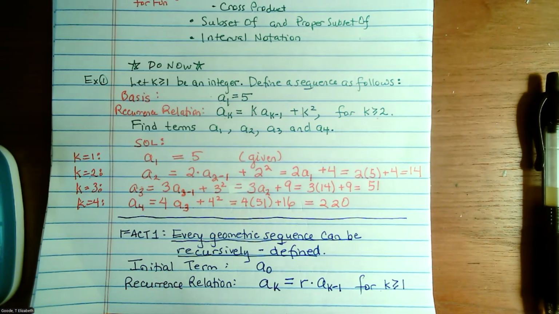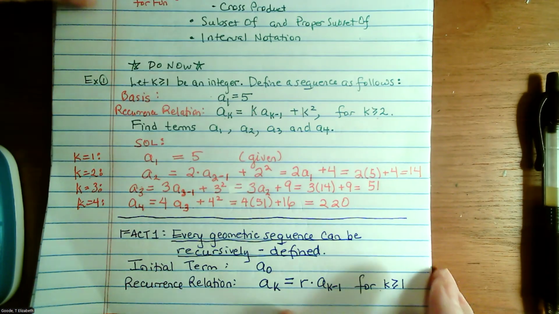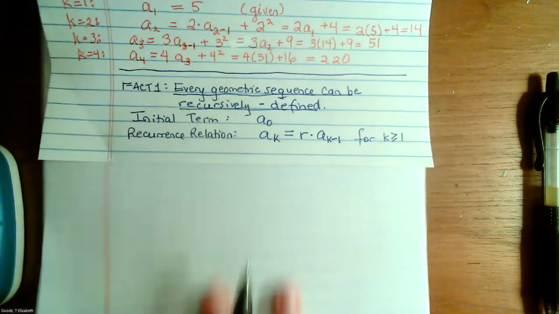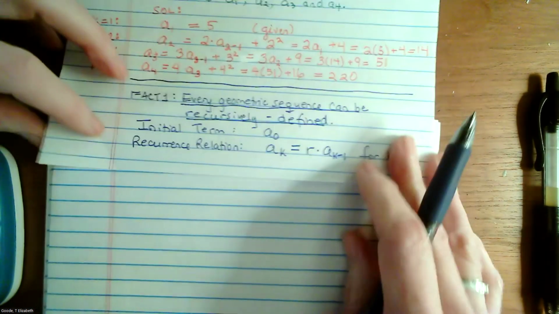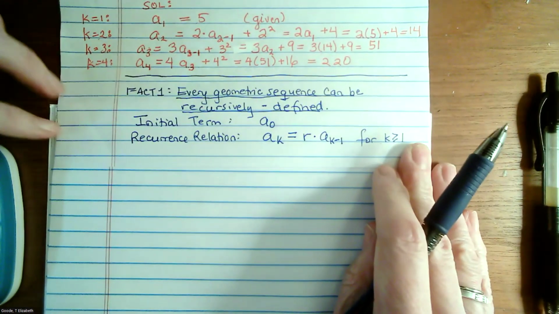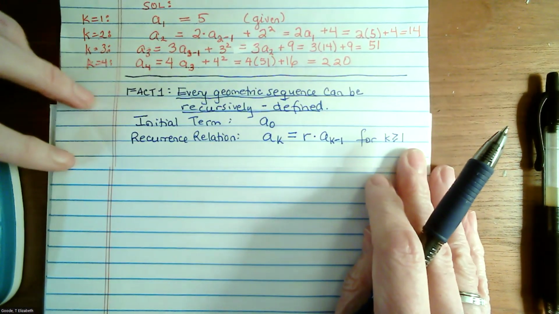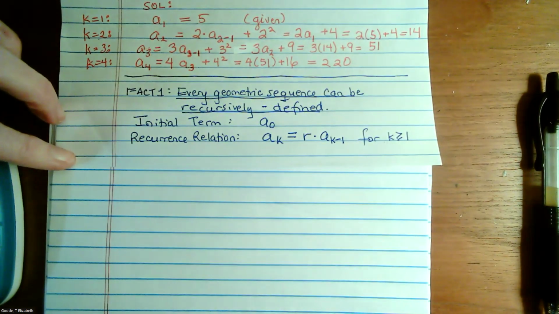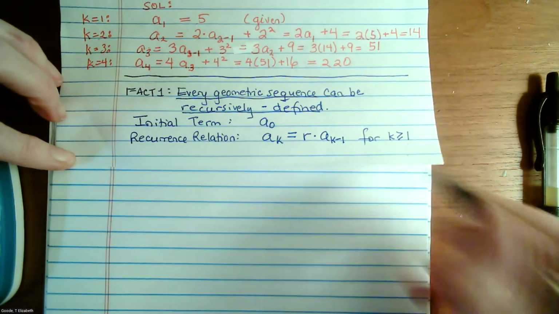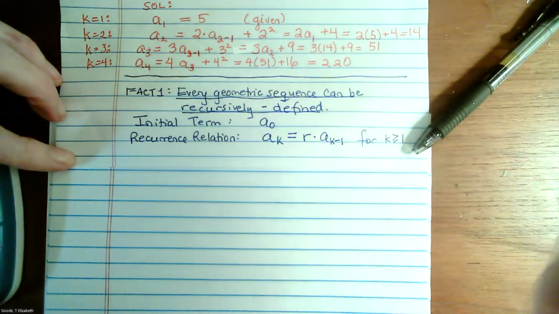But the second fact is not going to be a big surprise either. Do you remember arithmetic sequences? Does anybody remember? And I know you've had WebAssign on these. Does anybody remember what it is that happens between the terms in an arithmetic sequence? What do we do over and over to get subsequent terms? Do you remember?